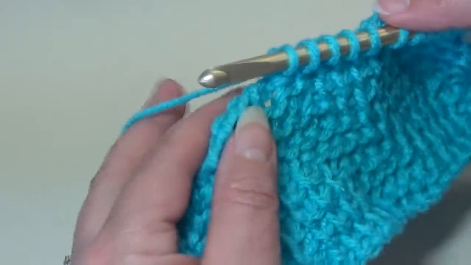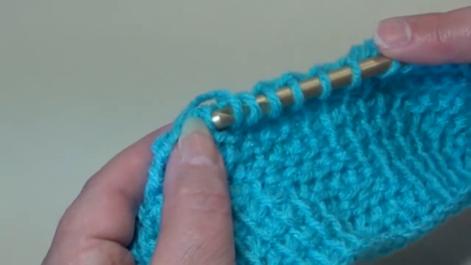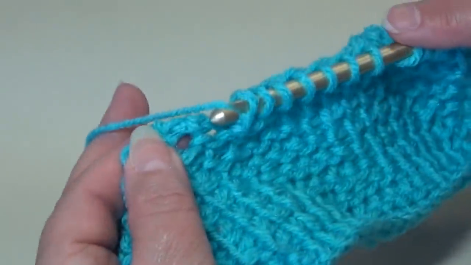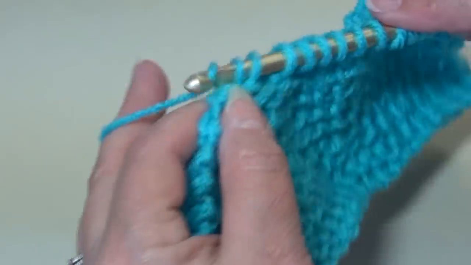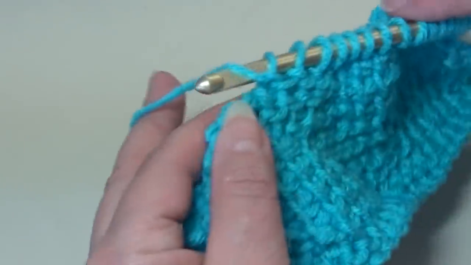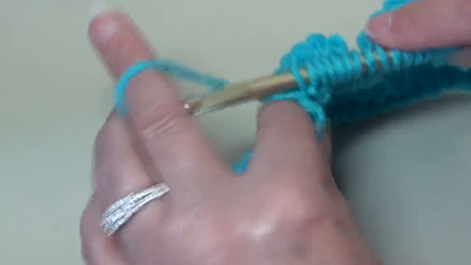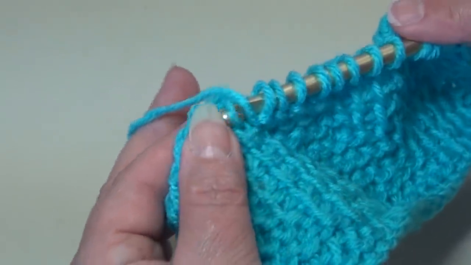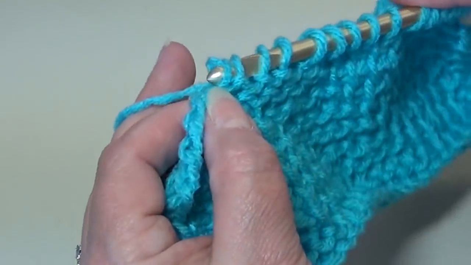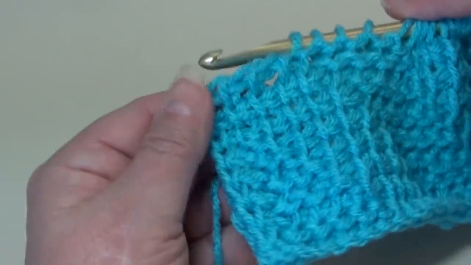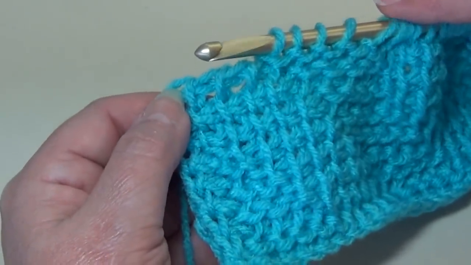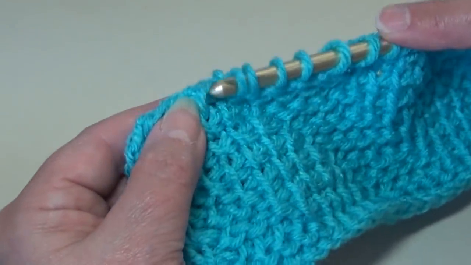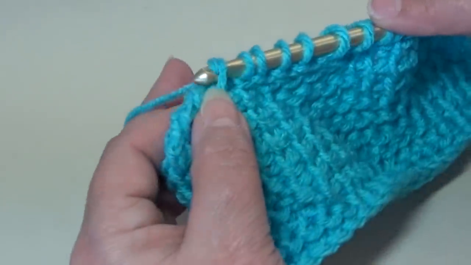There's 1, 2, 3, 4, and 5. We're going to work a simple stitch in each of the next 3 stitches. Insert into the next vertical bar, work a simple stitch.